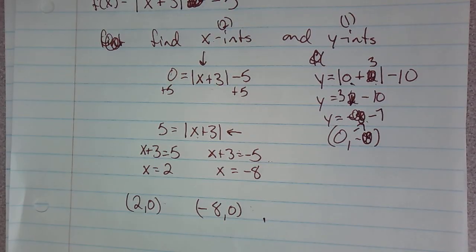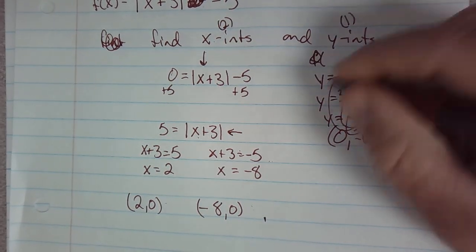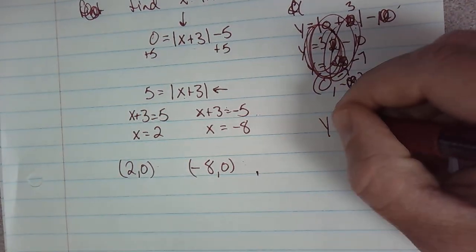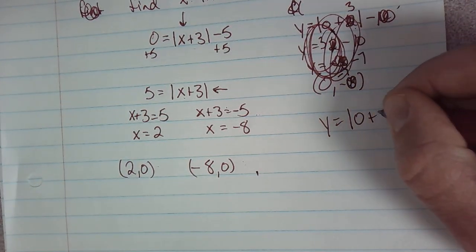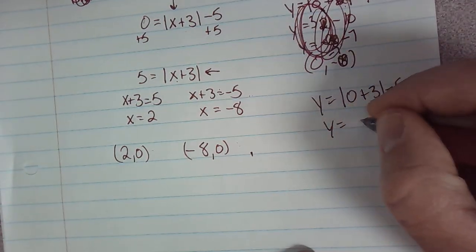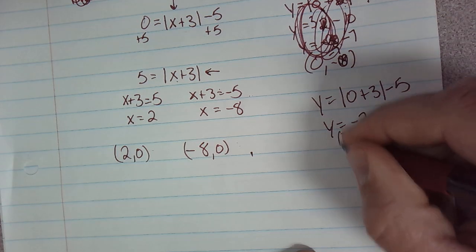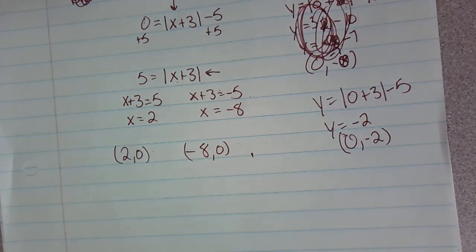Oh my gosh, we're using pen. Is this better? Yeah. So y equals negative 2? Ta-da! Sorry about that, folks.